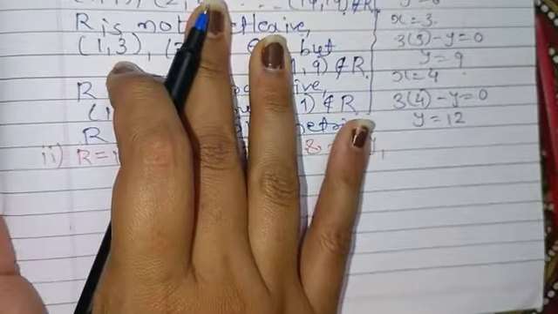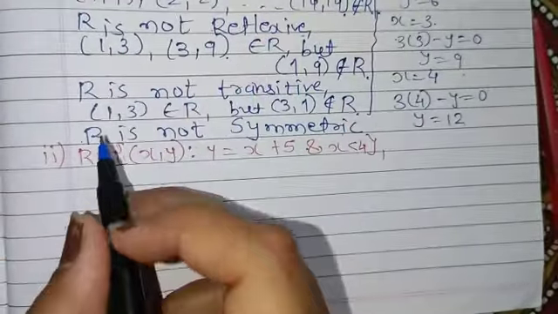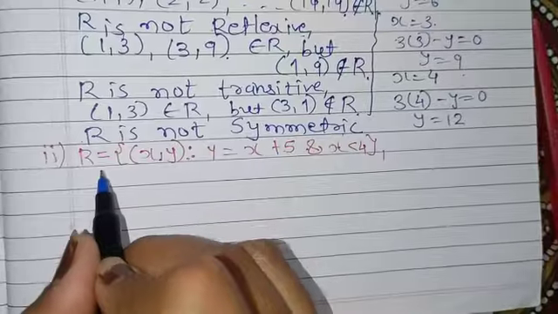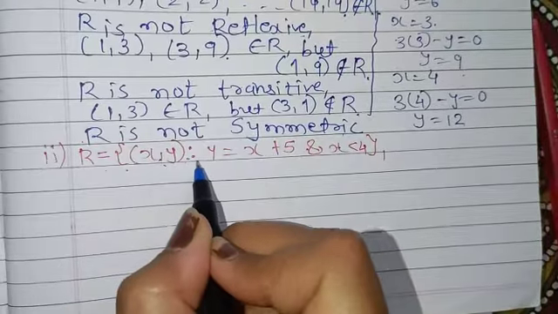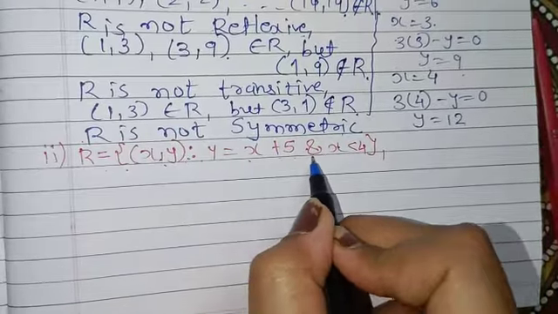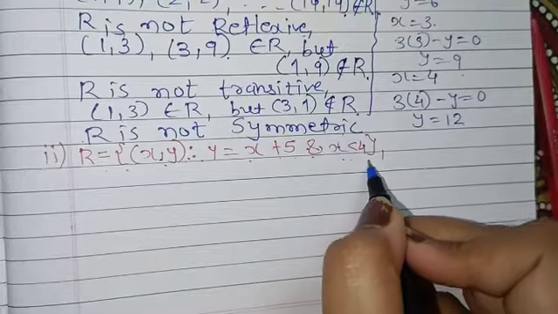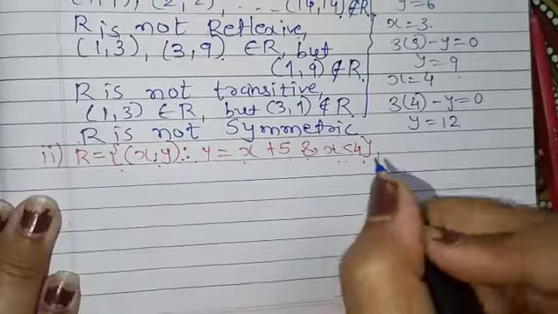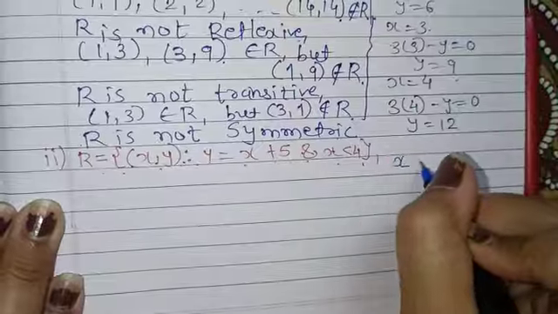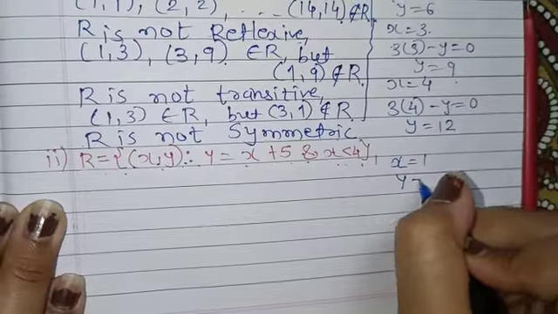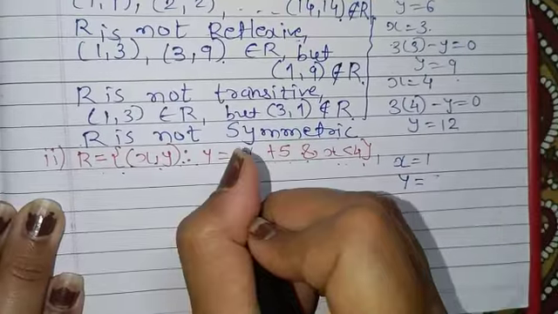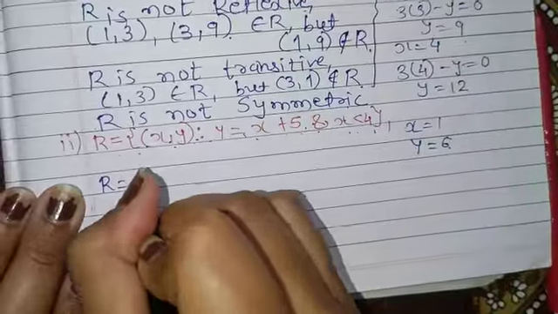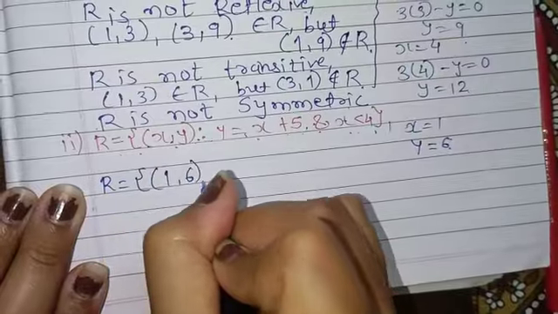Question number 2: the relation R in the set of natural numbers is defined as R equals {(x, y): y equals x plus 5 and x less than 4}. If we take values of x, we will get the ordered pairs. If we take x equals 1, we get y equals 1 plus 5 equals 6. That's why the relation R has (1, 6).